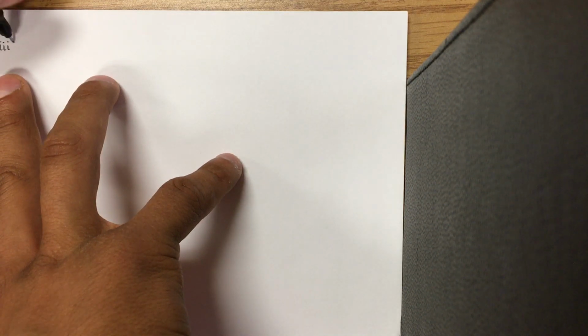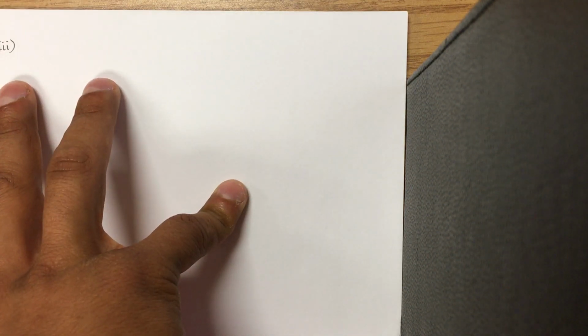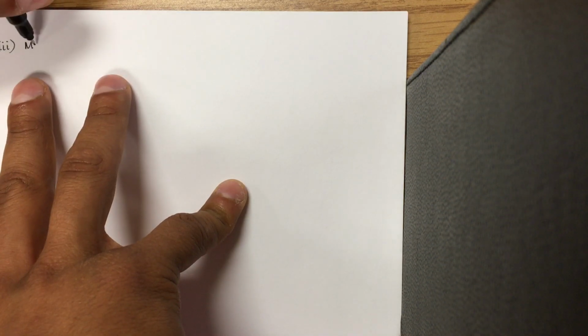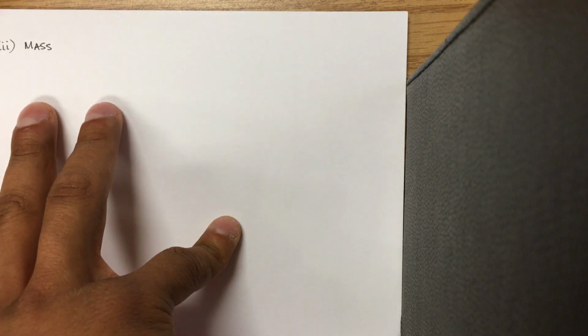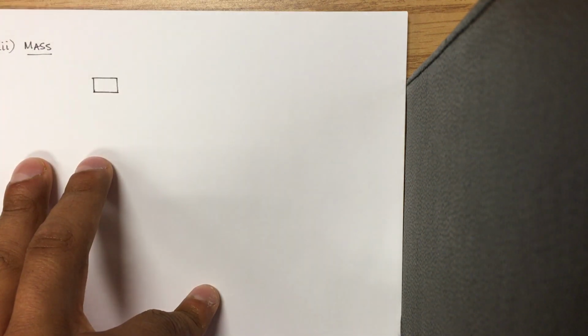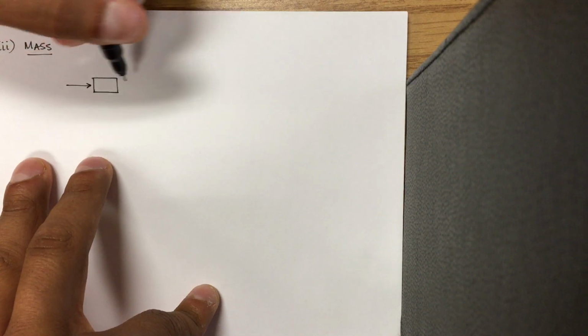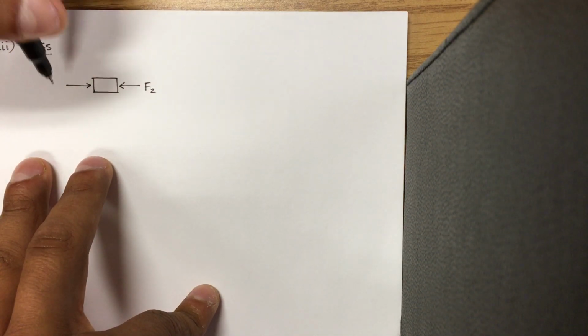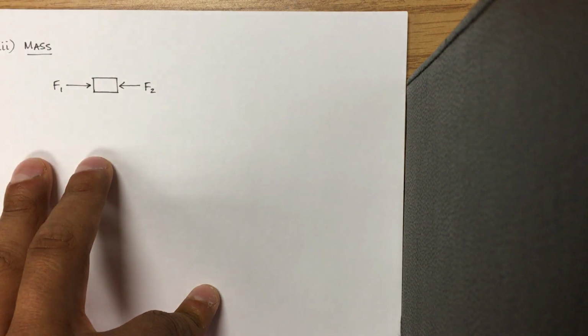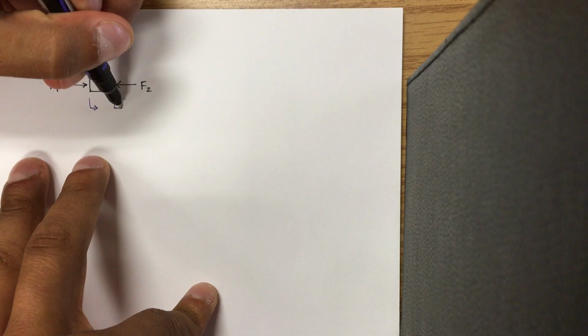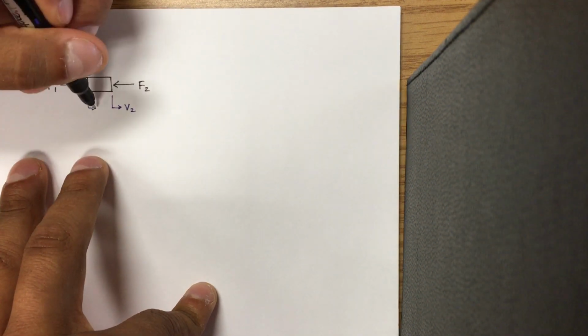So one more case, I should say two more. One of them is a short one, just looking at mass. So this is our third component. So let's look at mass. Very simply, if we draw just a representative mass element, where we have our efforts here again, F2, F1. We have our flow terms. So in this case, we have V2, we have V1.